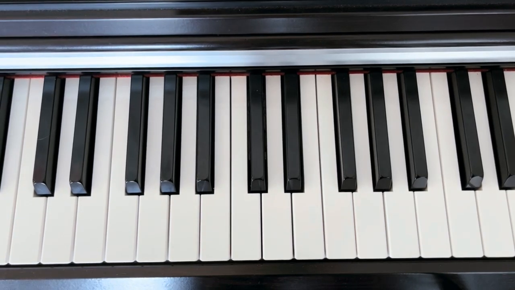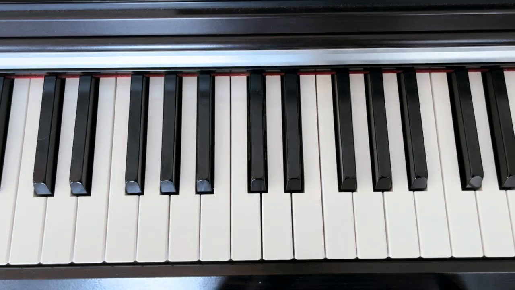Calling them chords instead of triads is like calling a square a rectangle. A square is a rectangle, it's just a specific kind of rectangle. Triads are chords, they're just a specific kind of chord. So you can say C major chord or C major triad, either way is fine.